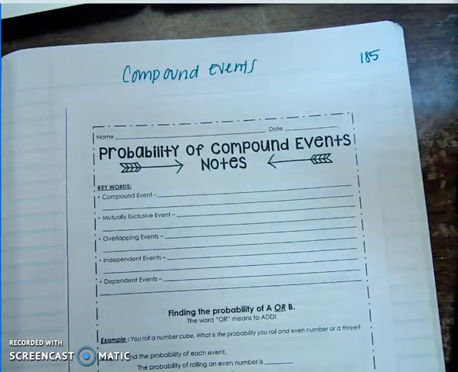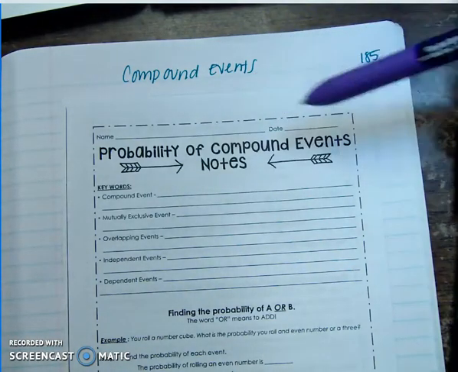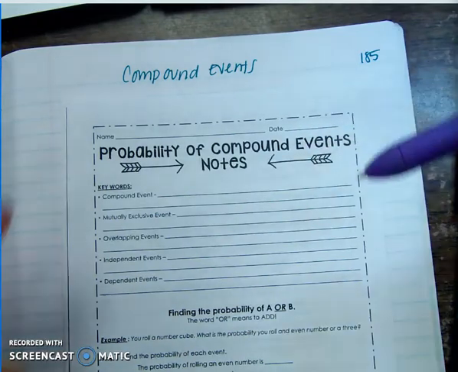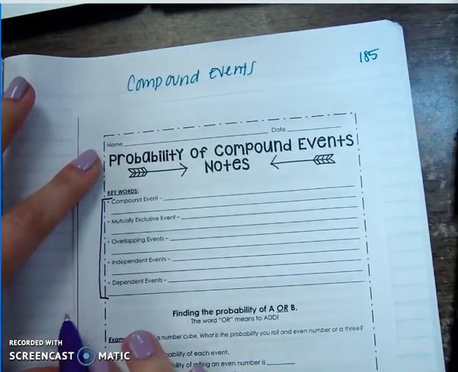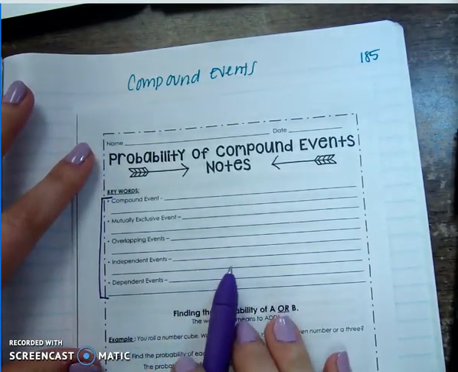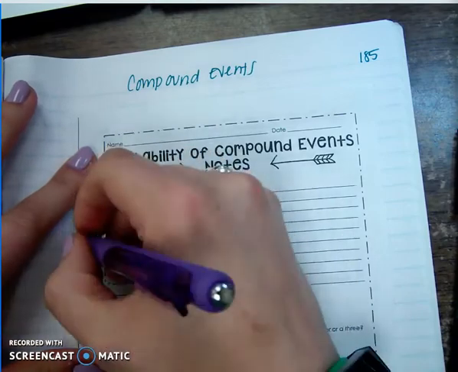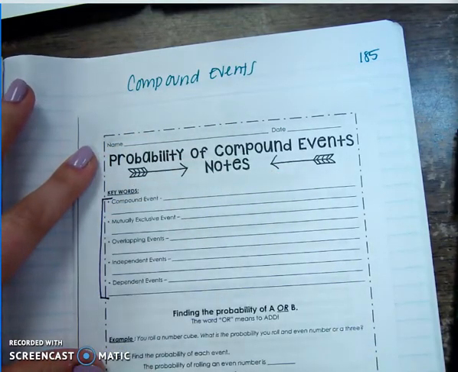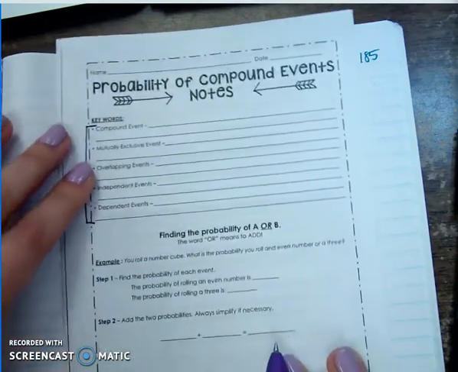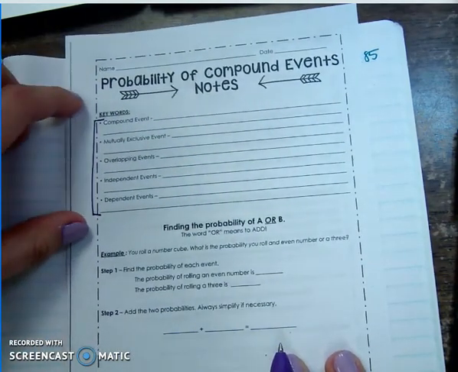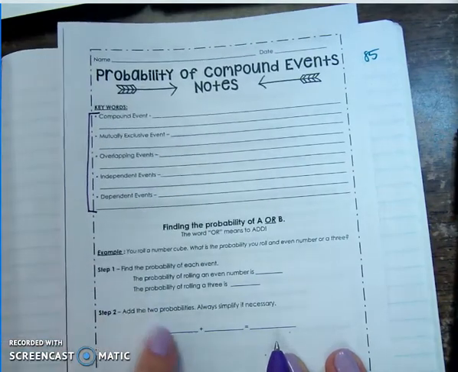Okay, guys, this lesson is on the probability of compound events. You have these definitions already. I want you to go ahead and transfer them, put them in your own words. So I need to make sure that you fill those out. That's important that you do that before you begin this lesson. It is important to understand this before you begin, okay?